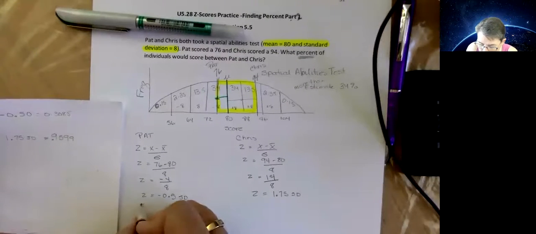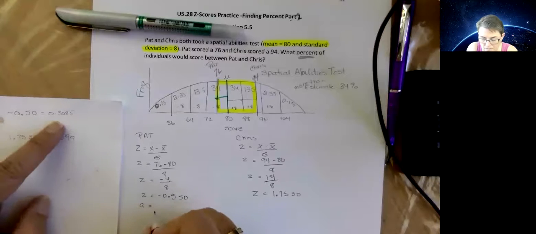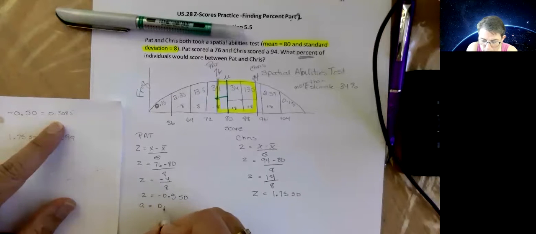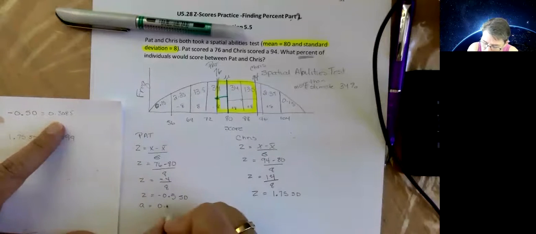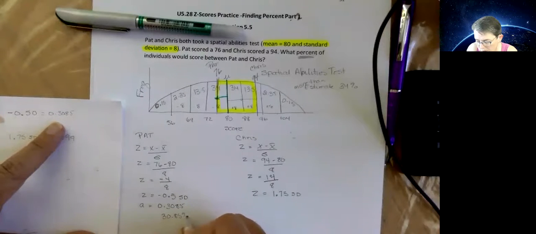Right. So the area onto the graph for this one is 0.385, which is 30.85%.